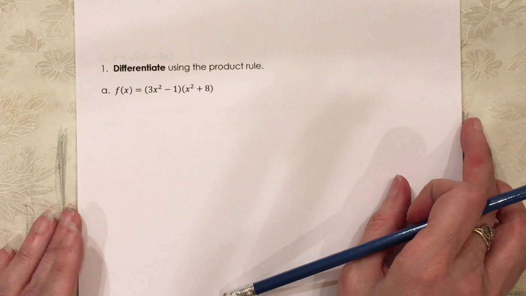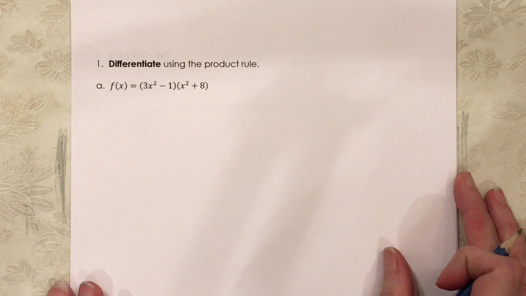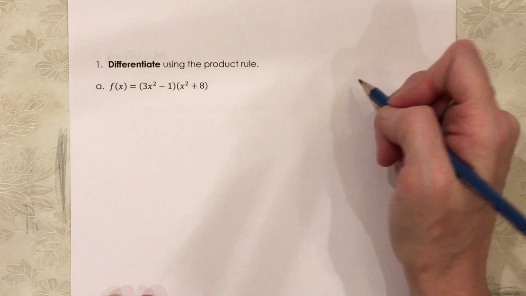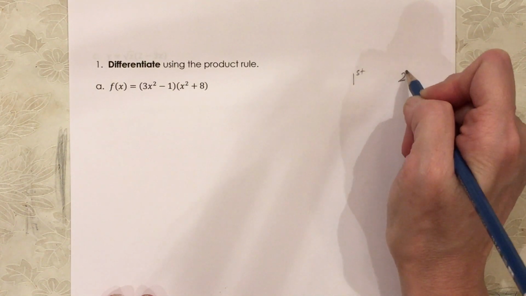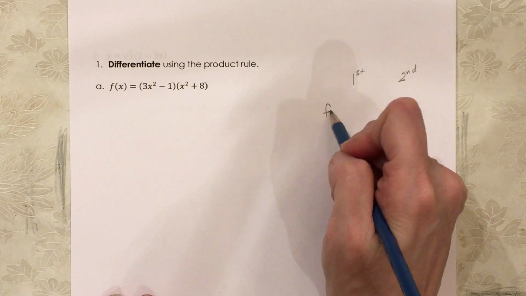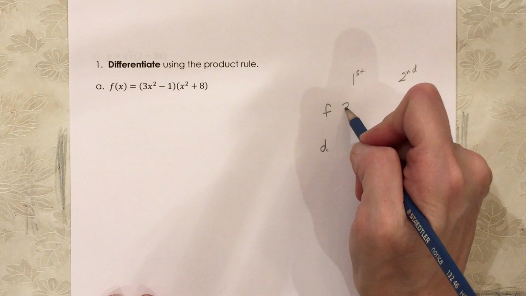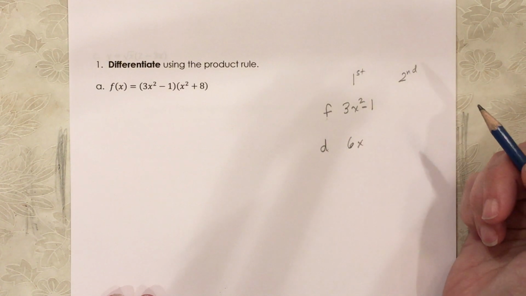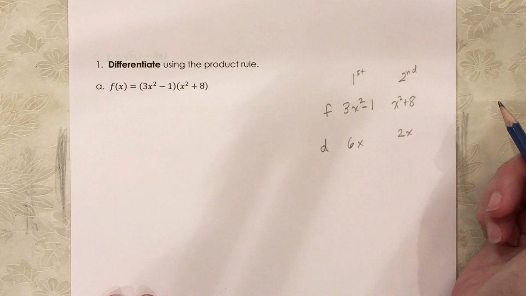Differentiate using the product rule, so that means find the derivative. When I set these up, and this will be really helpful as we get harder and harder products to differentiate later on when we learn the chain rule, I always like to keep things organized, so I do the first function, second function, and then we talk about the function and its derivative. So F stands for function and D stands for derivative. So the first function is 3x squared minus 1, and its derivative is 6x. And the second function is x squared plus 8, and its derivative is 2x.